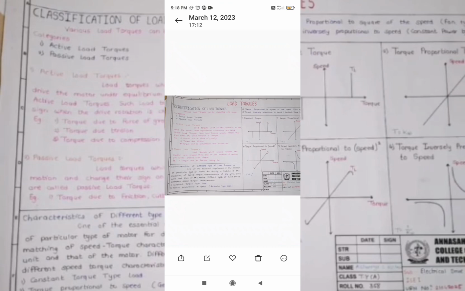In the drive, load torque is mostly important. Firstly, see what is meant by the drive. A drive is nothing but a motor plus controller. This drive has different load torques, and generally there are mainly two types of load torque. According to that load torque, they have the characteristics of the different load torques and other things.